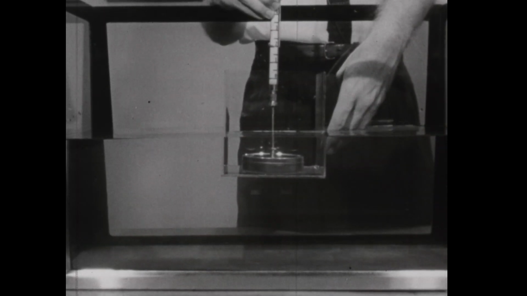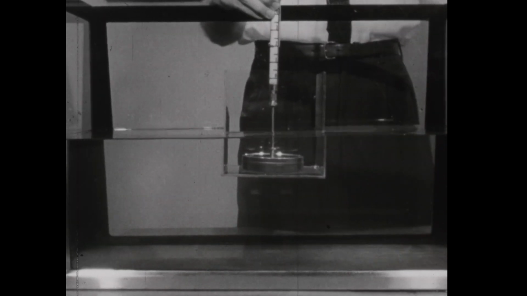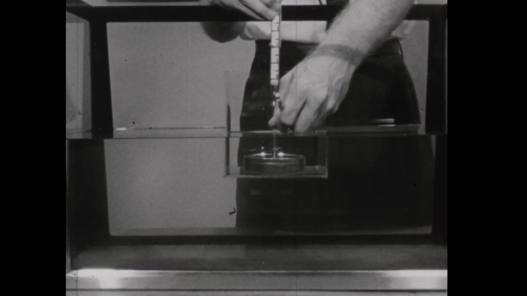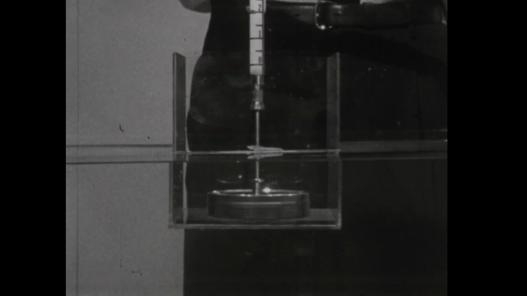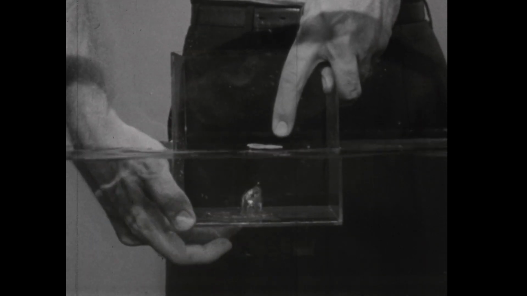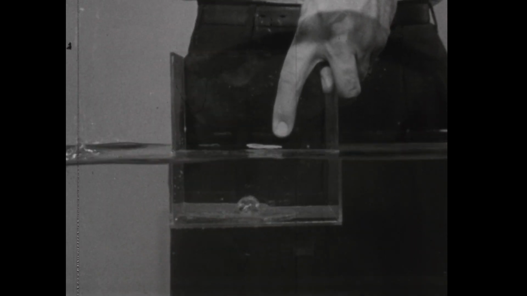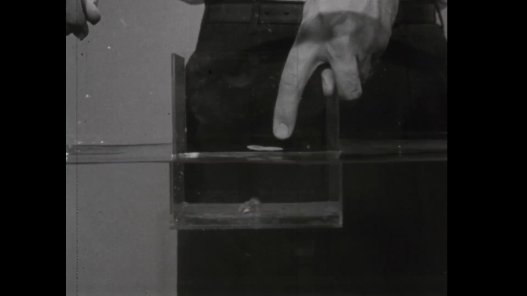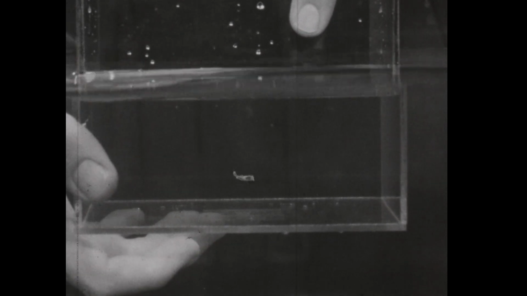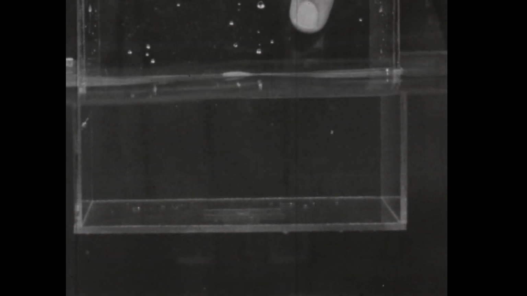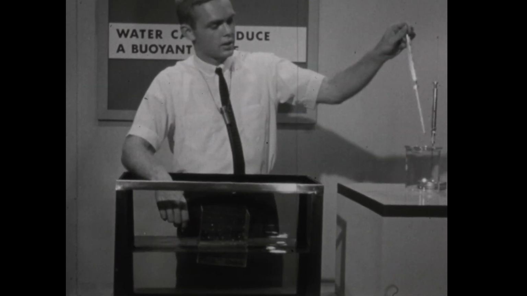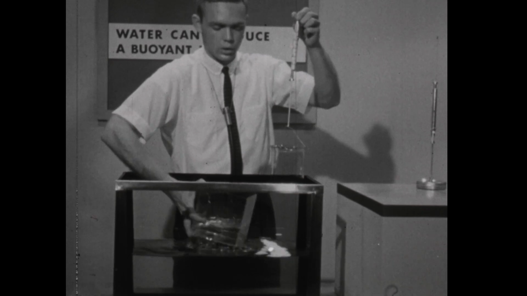How much water does the box displace for 2 pounds of upward force? I'll mark the water level on the side of the box. Now I'll let just that amount of water into the box. I'll weigh the water with this scale. It's set so it won't weigh the container, but only what's in the container.